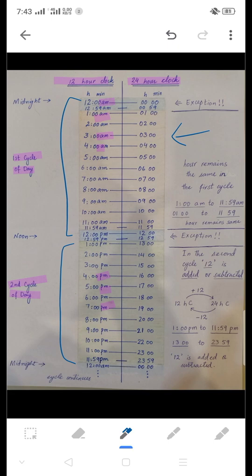the day begins at midnight, 12, and the day starts from AM. You will write 12 AM when the day starts. In the 12-hour clock system the day starts from 12 AM, and in the 24-hour clock system we will write it as 0000.